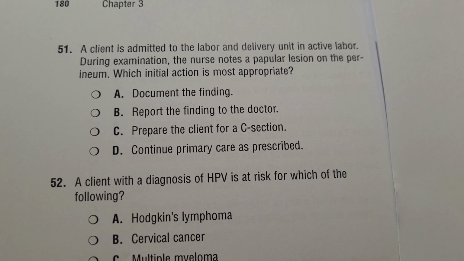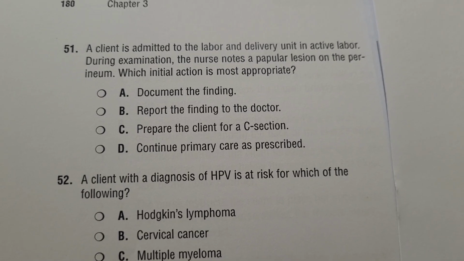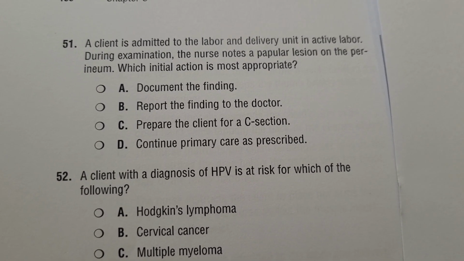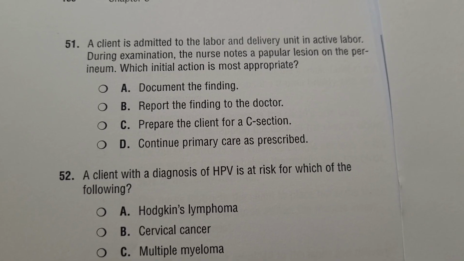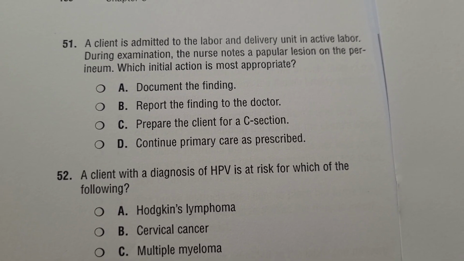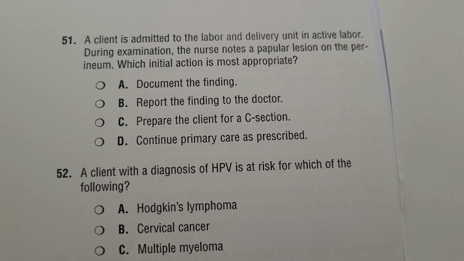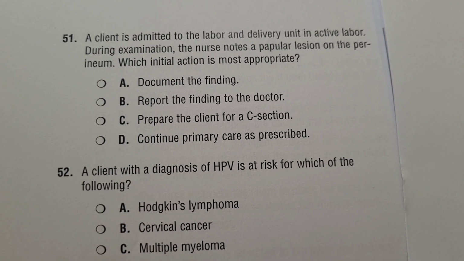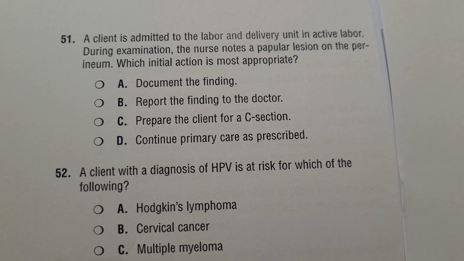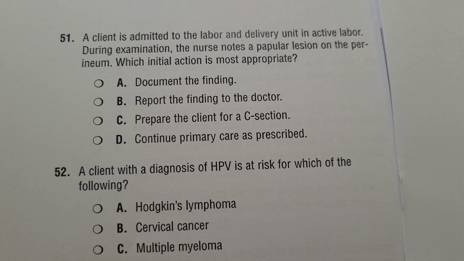Herpes lesion is not good for the patient during active labor. So the doctor has to make the decision for cesarean section, because if the patient has a herpes lesion, the patient always goes with cesarean section, because there is a chance of the infection spreading to the fetus.